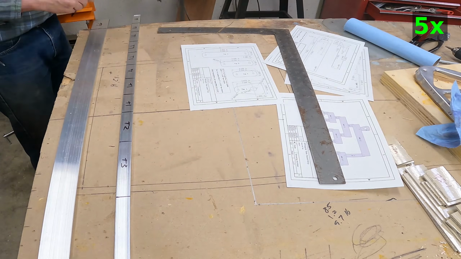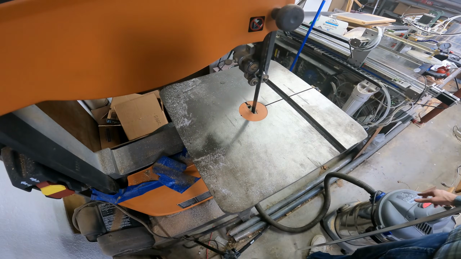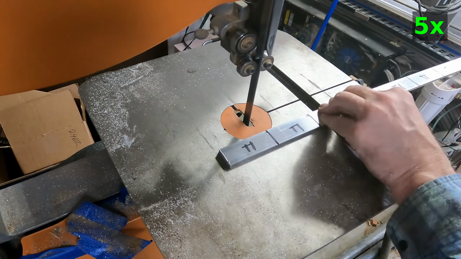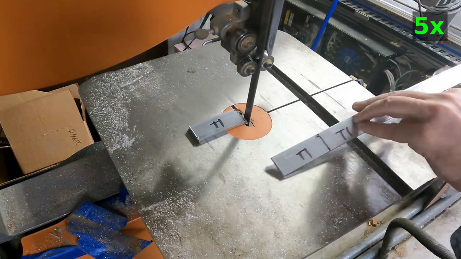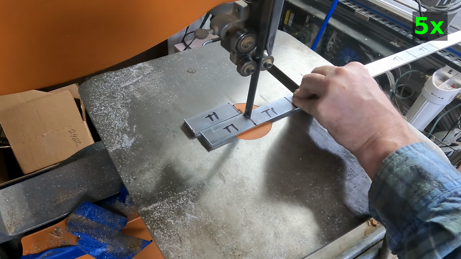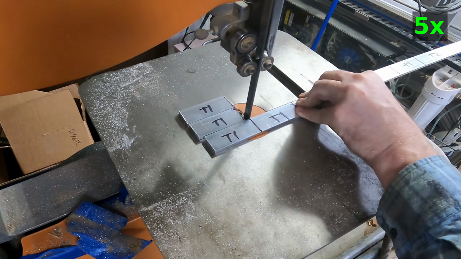I have to have a much larger hole in it because I'm going to put a 1/2 inch shackle through it, and so I used 2 inch wide stock for that. So I marked them up just like I did the load spreaders, and then again, like with the load spreaders, I cut them out on the bandsaw.